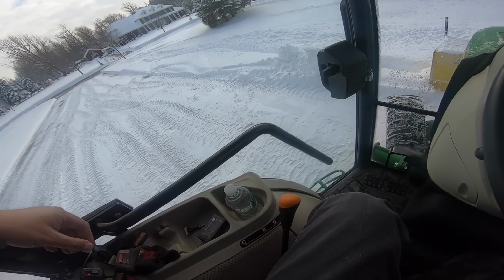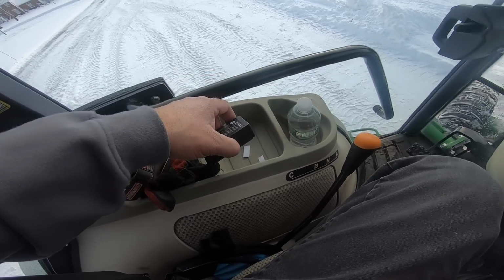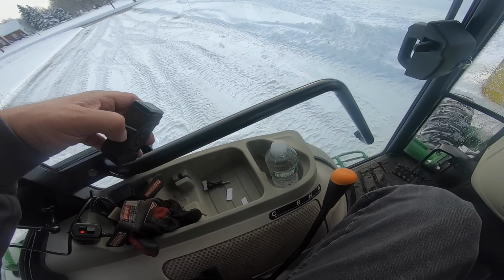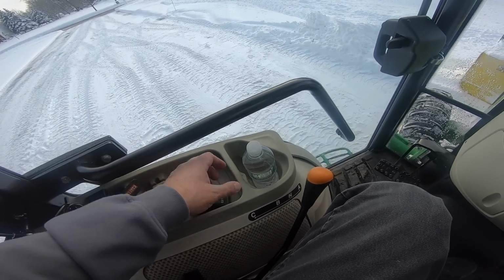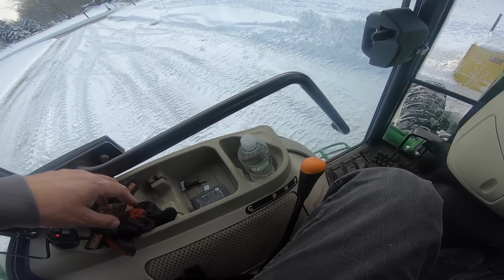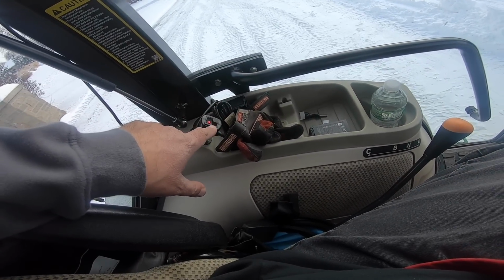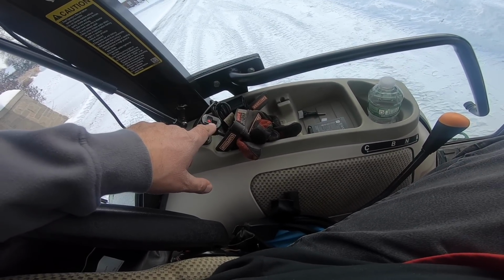We come over to the left side. I have some little cubby areas on a side console where I store another bottle of water, my drone batteries, a pair of gloves, and this is the on and off switch for my strobe light, which I love.